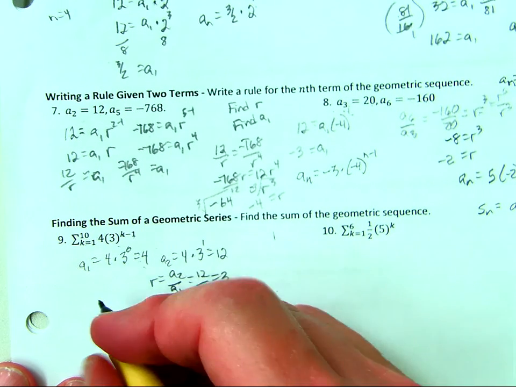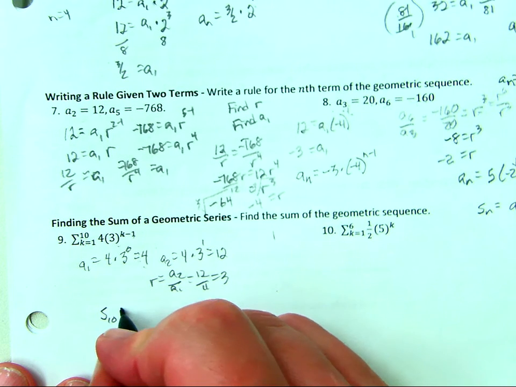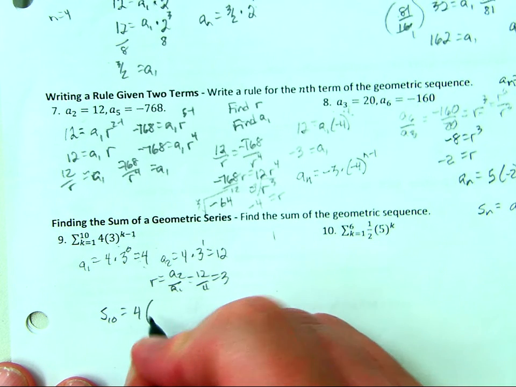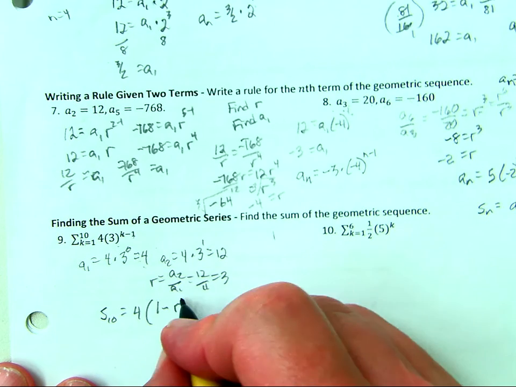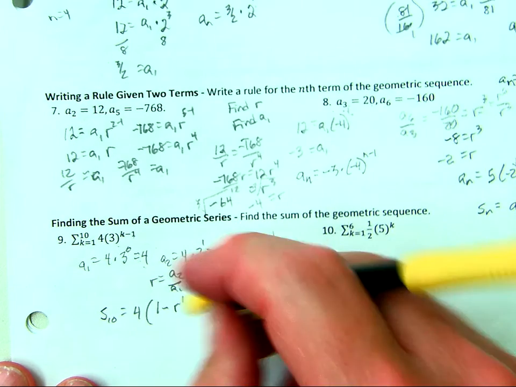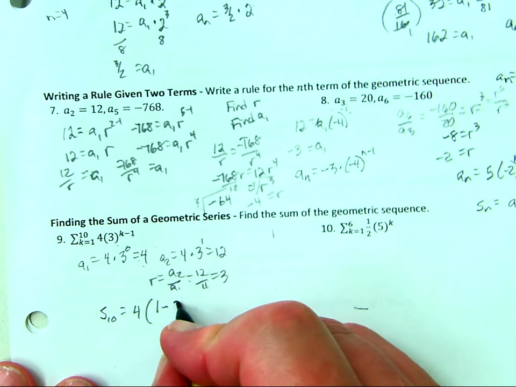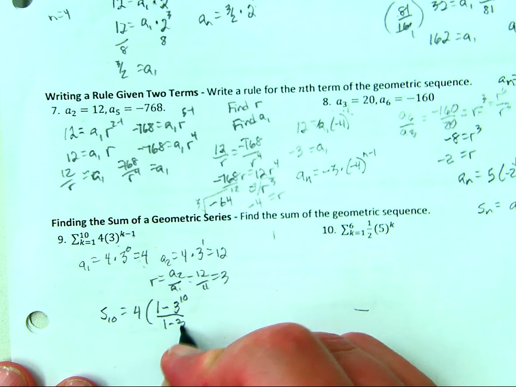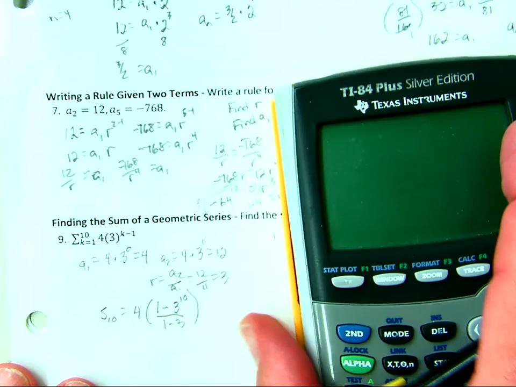Now let's plug it into our formula. So here we have 10. So the sum of the first 10 equals a sub 1, which is 4, times 1 minus r. Notice n is 10. Again, I keep forgetting to plug in for r. So r is 3. So 1 minus 3 to the 10th over 1 minus 3. This one you definitely want to do on your calculator.